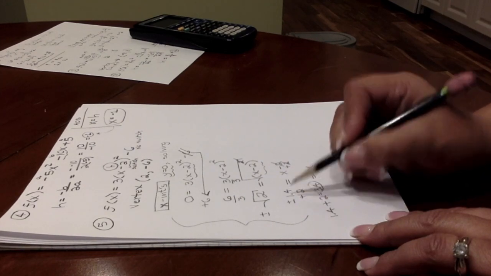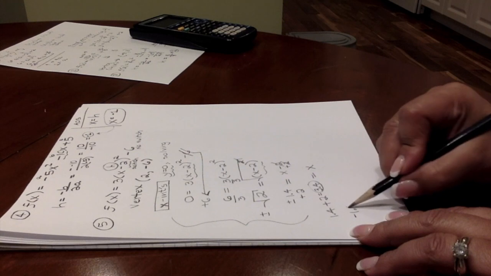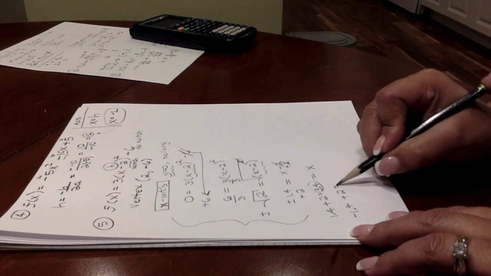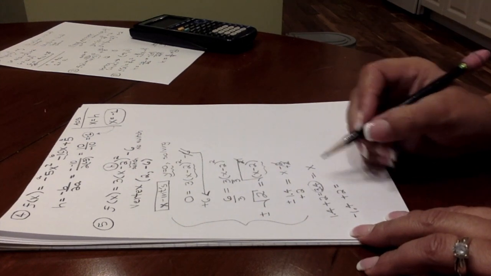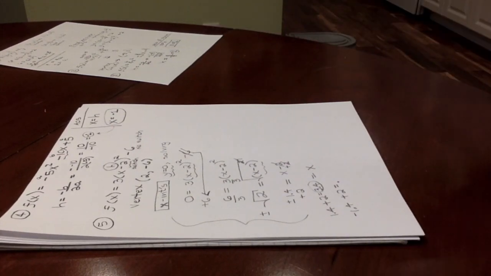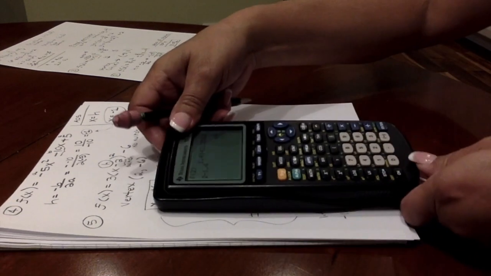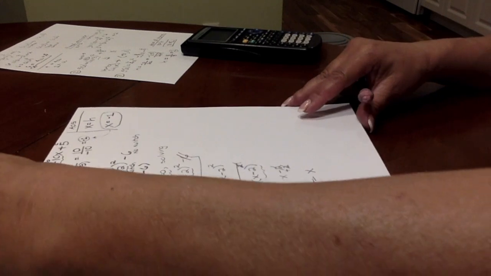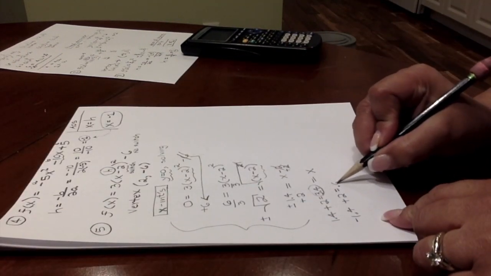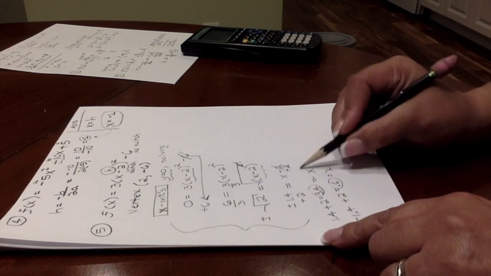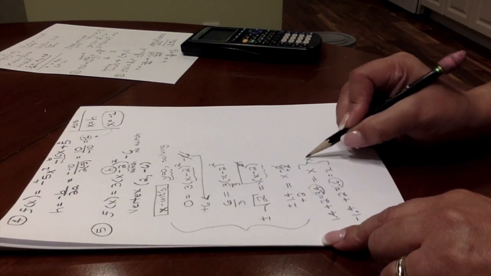Then it's negative 1.4 plus 2, which is equal to, let's see, 0.6. Just put that in the calculator. I put it right in there for you. That is 0.6. Okay, so you now have the 2 x-intercepts.